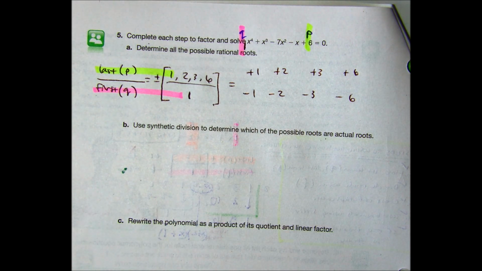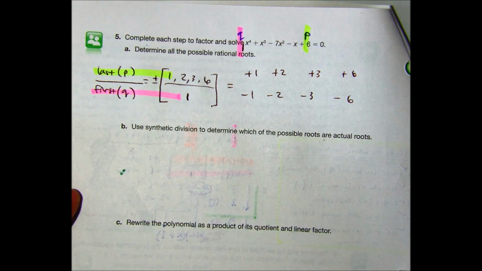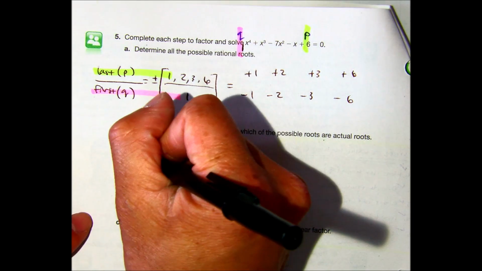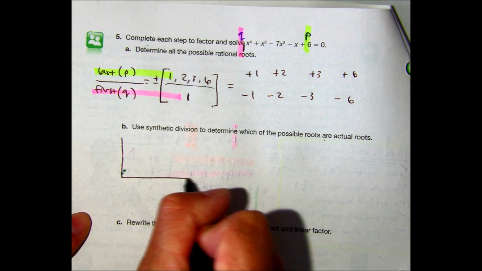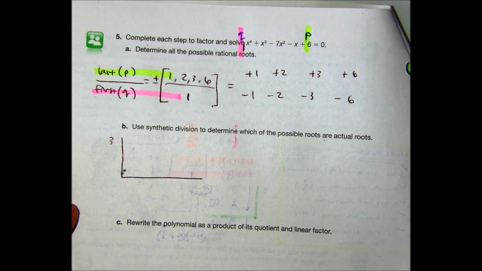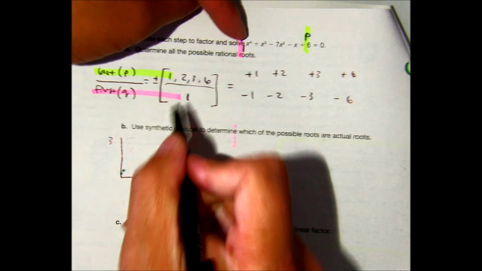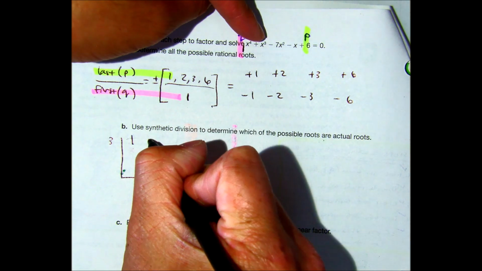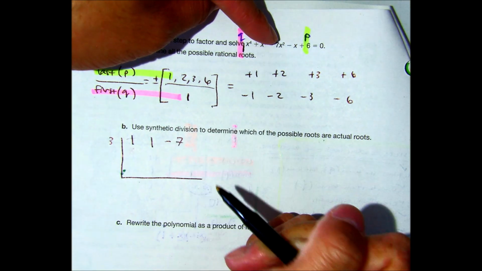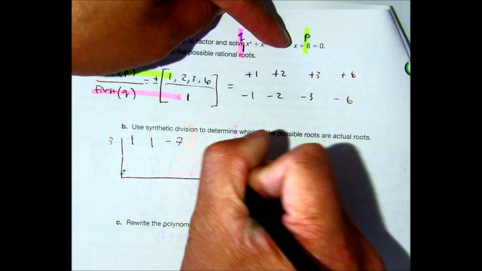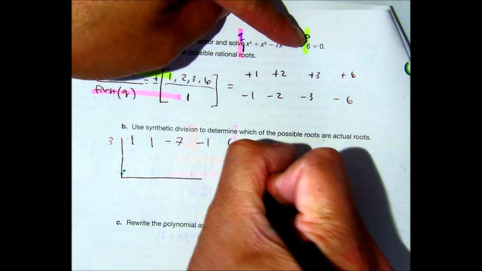I'm going to call on a student, and it's okay if yours doesn't work out. I just wanted you to tell me what you did on your paper, okay? John R., what number did you test? Positive 3. John, tell me what numbers to write up here, please. 1, negative 7, negative 1, and positive 6. Thank you.